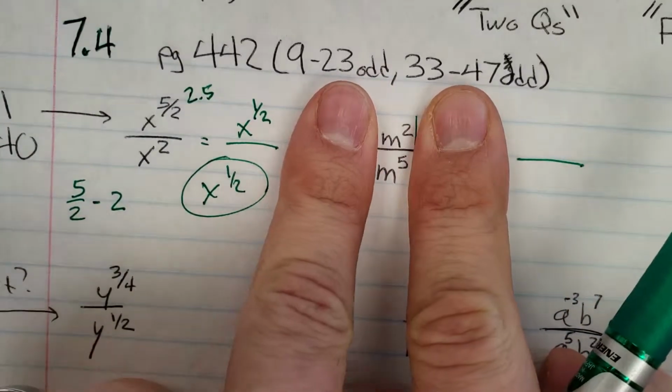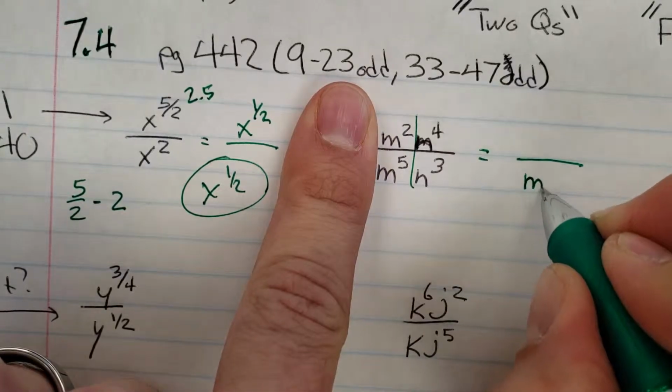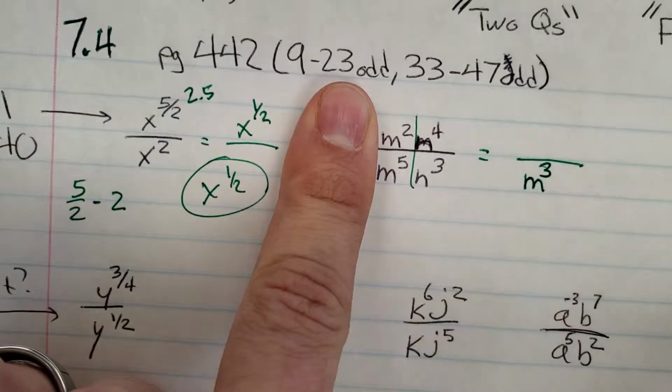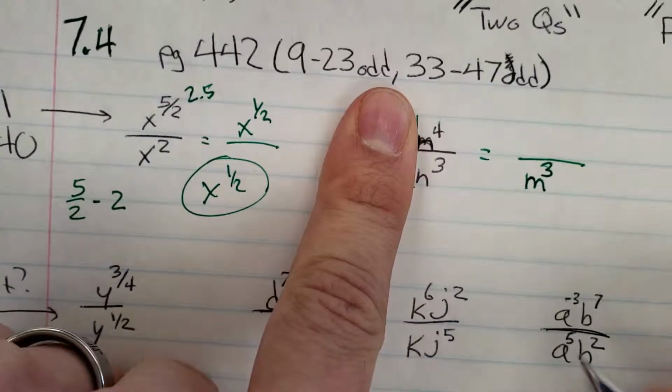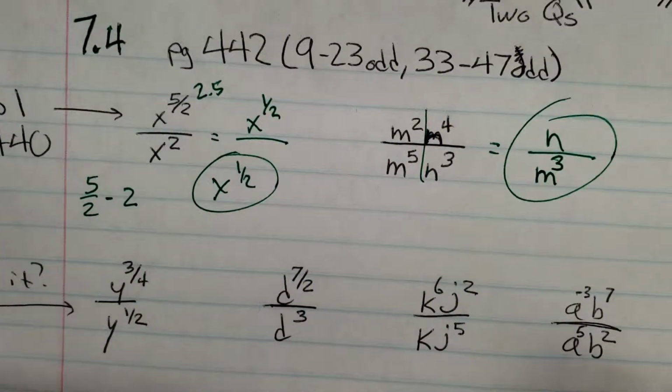So right here, I start with the m's. Which m has more? The bottom m has 3 more. Okay. The n's, the top one has 1 more. I'm done. That's literally it.